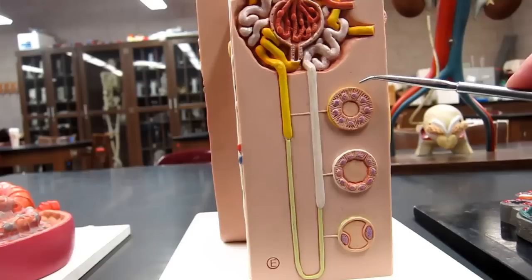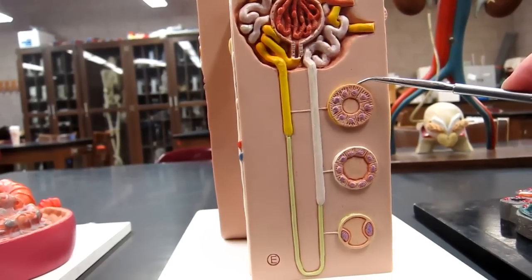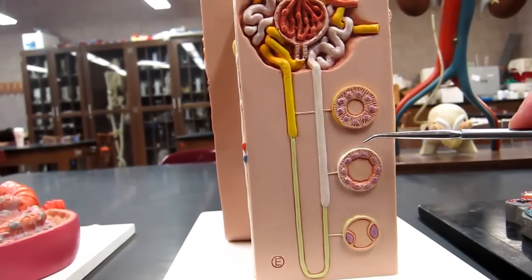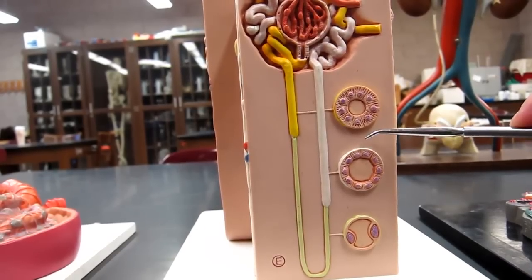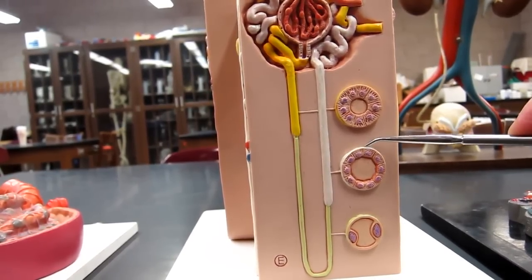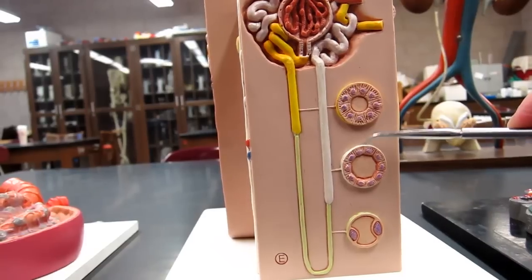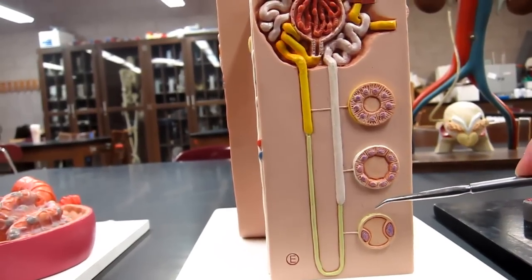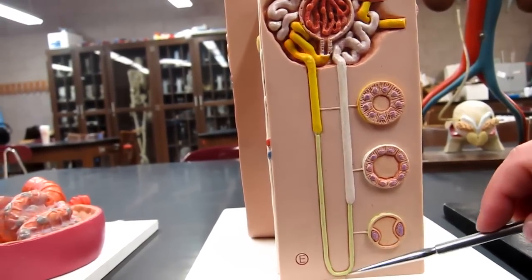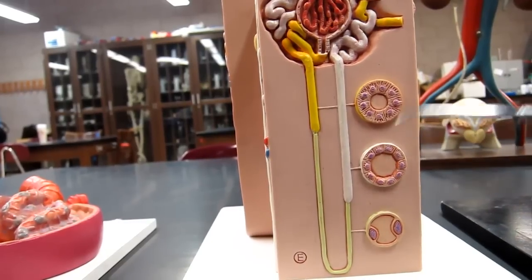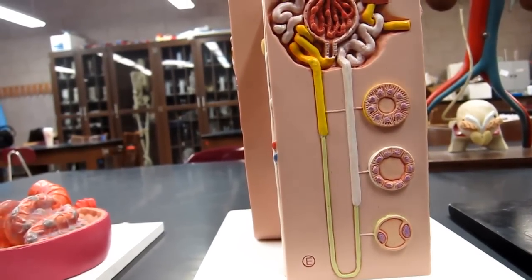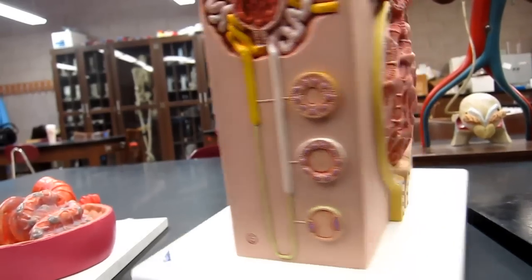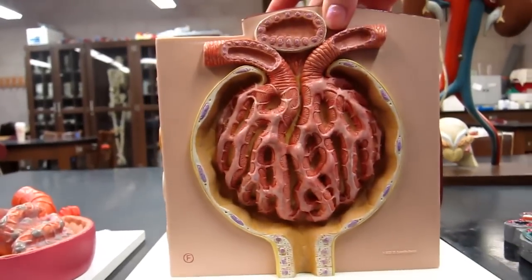So proximal convoluted tubule, simple cuboidal, lots of microvilli. Distal convoluted tubule, thick loop of Henle, simple cuboidal, few microvilli. Thin segment of the loop of Henle, simple squamous epithelium. Okay, and last but not least, one more time, turn it.